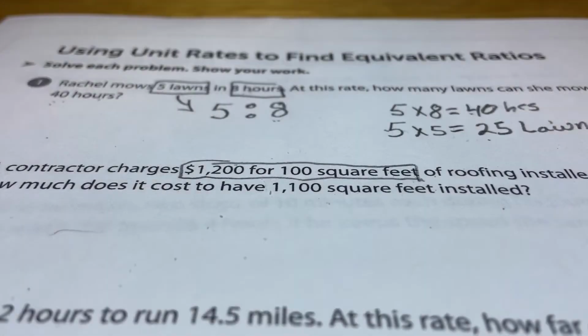I just know that something's going to happen with those in the future in this question. So let's do it again. A contractor charges $1,200 for 100 square feet of roofing installed. At this rate, how much does it cost to have 1,100 square feet installed?